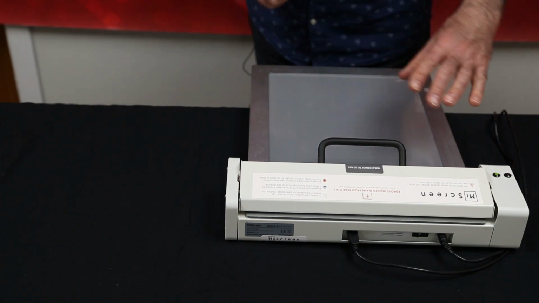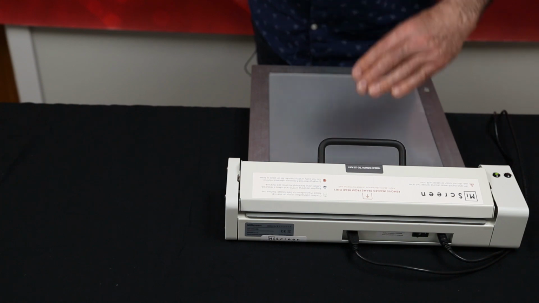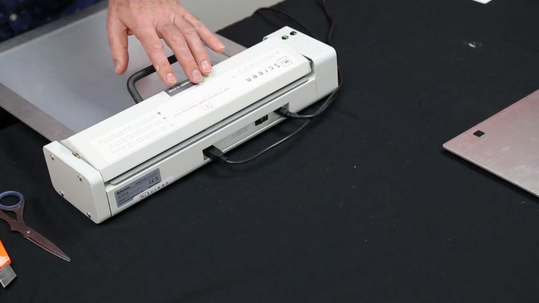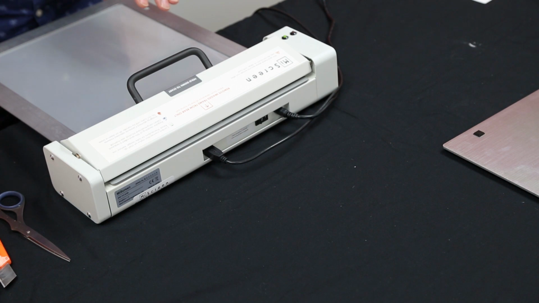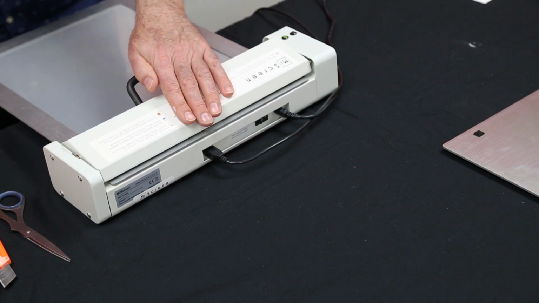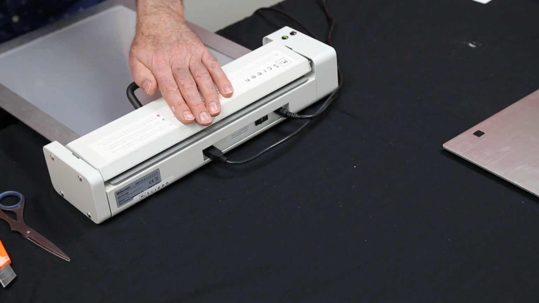So we're now ready to process our image from the computer. The image stays in the machine until we create a new image and send a new image to the machine. So that's there until we replace it.